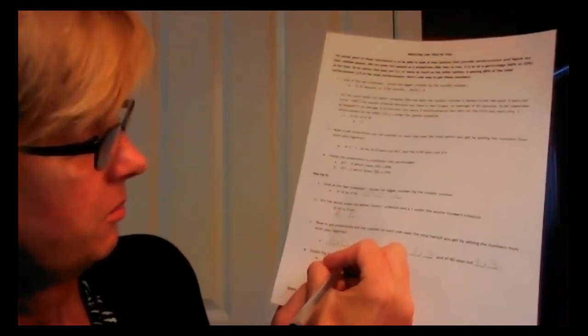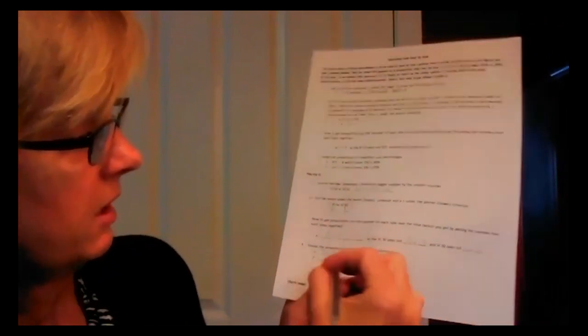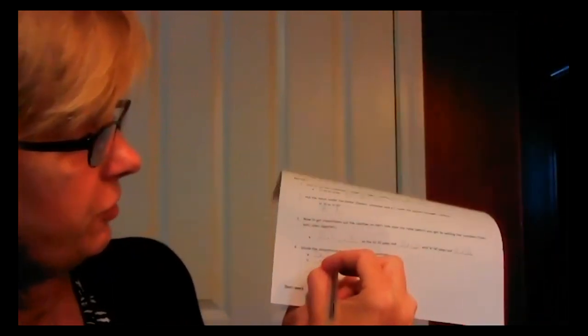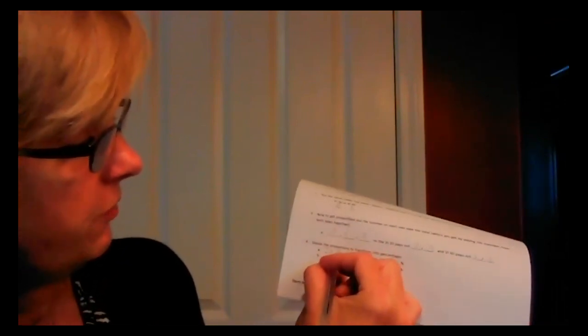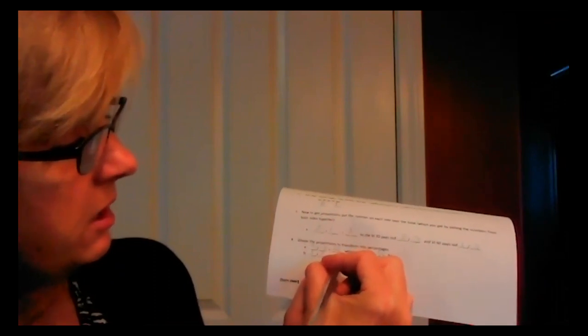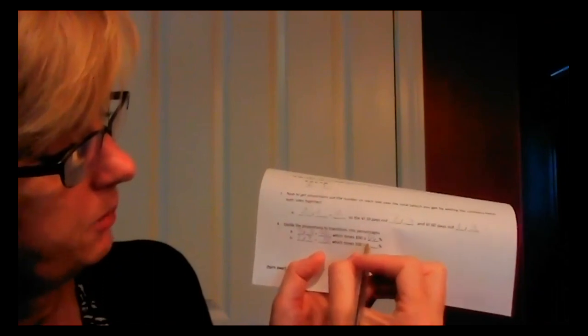Now, if I want to move that decimal point, 66%. 1 divided by 3, 0.33. If I want to say it as a percentage, multiply by 100, just move the decimal point, 33%. That's it, okay?